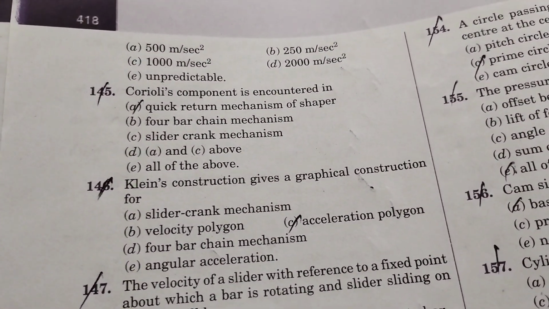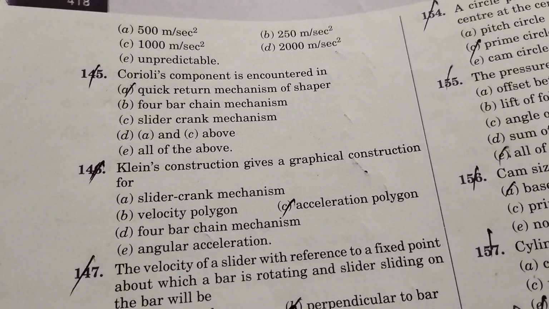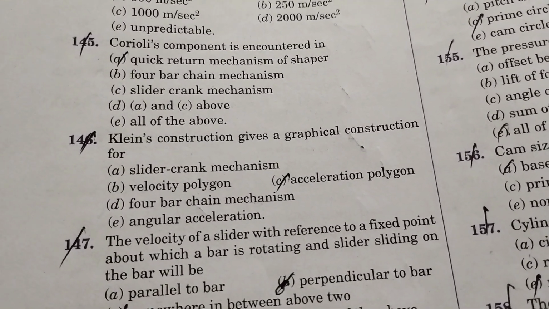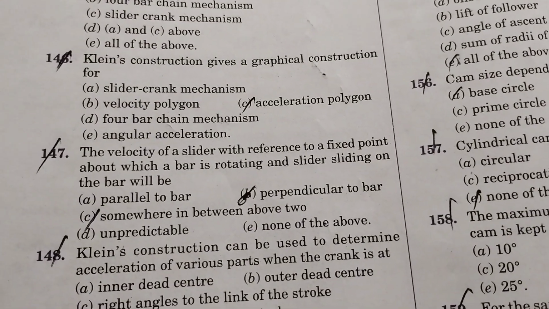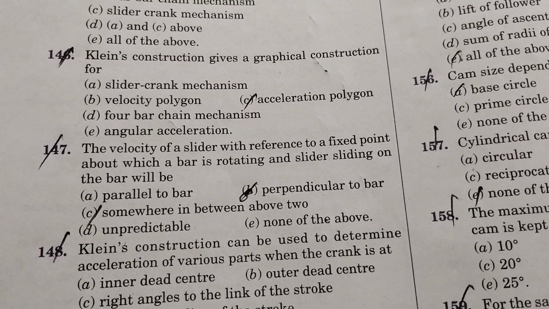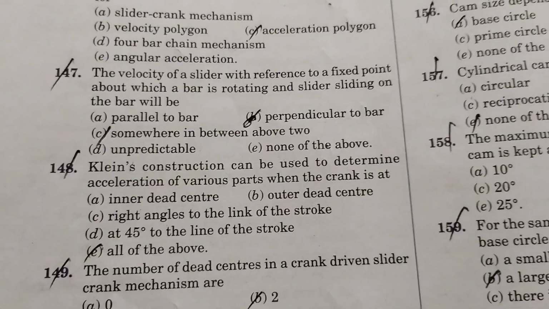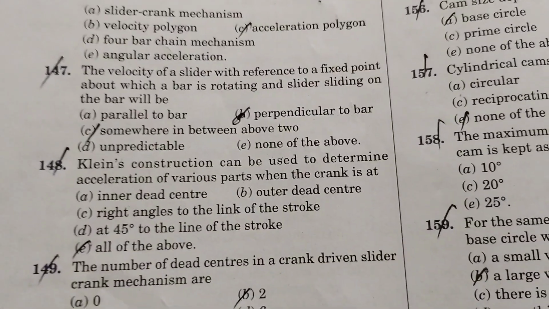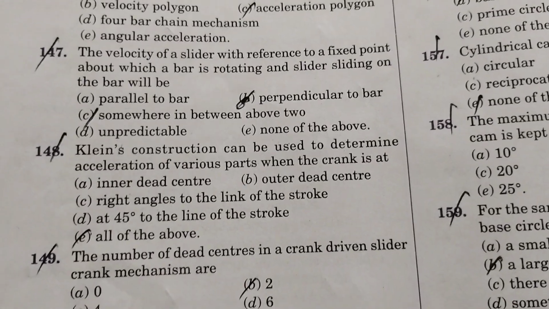Coriolis component is encoded in the quick-return mechanism of the shaper. Klein's construction gives a graphical construction for the acceleration polygon. Klein's construction is the acceleration polygon. The velocity of the slider with reference to a fixed point about which the bar rotates, and the slider bar will be dash somewhere between about 2. Klein's construction can be used to determine acceleration at various spots when the crank is at 45 degrees to the line of stroke.